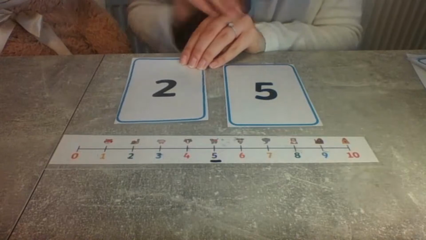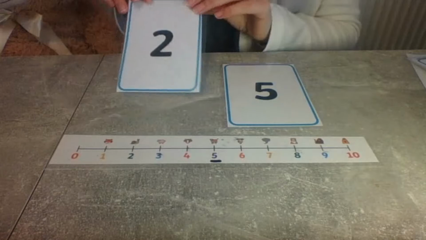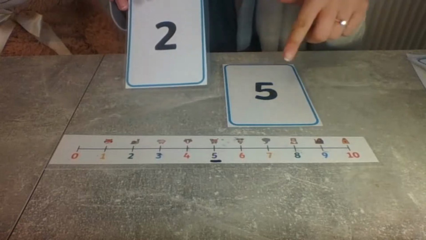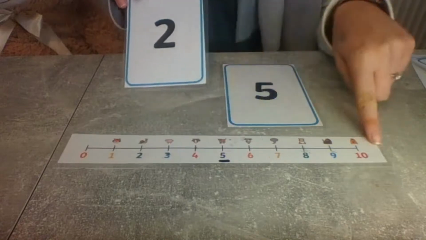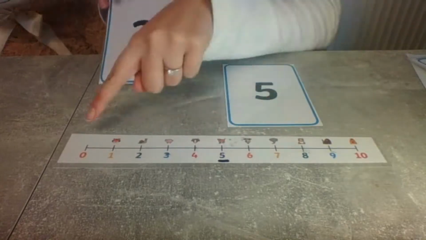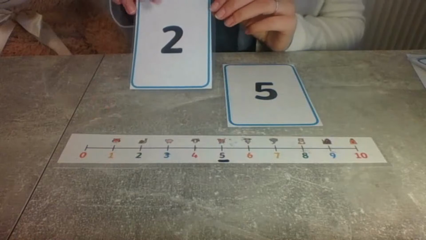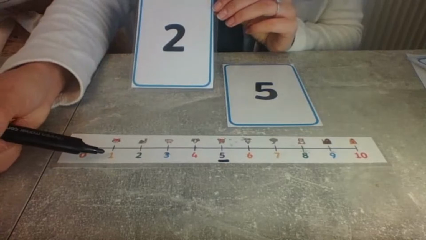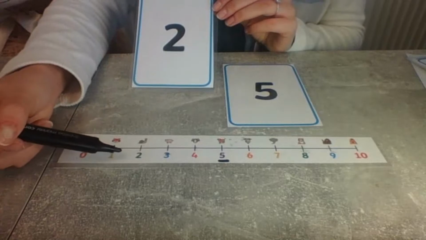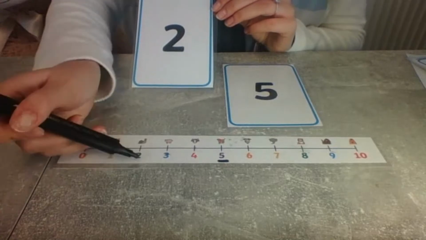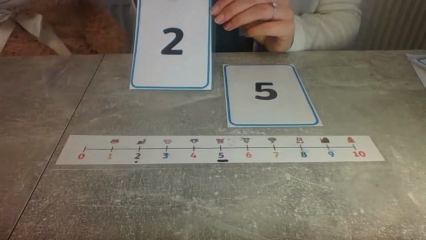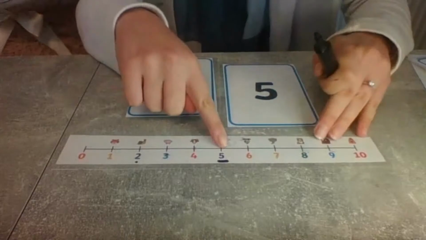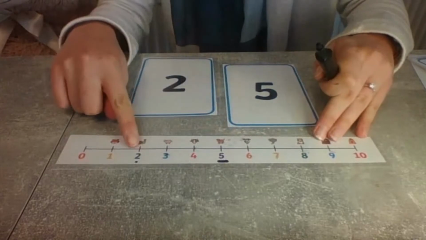2. Fantastic. Now, is number 2 bigger or smaller than number 5? Is it bigger or smaller than number 5? Let's just find it on our number line. Where is number 2? Remember to say stop when I get to it. Fantastic. Let's put a dot under number 2. So here is number 5, and number 2 goes down the number line.